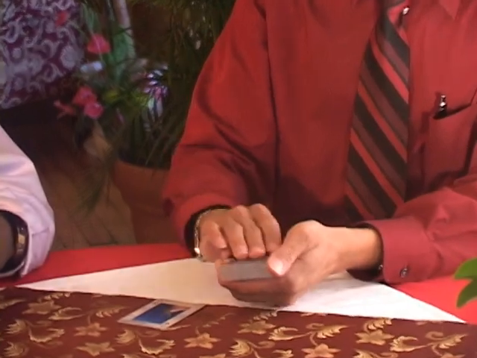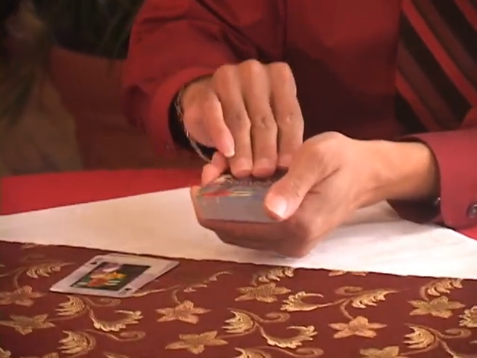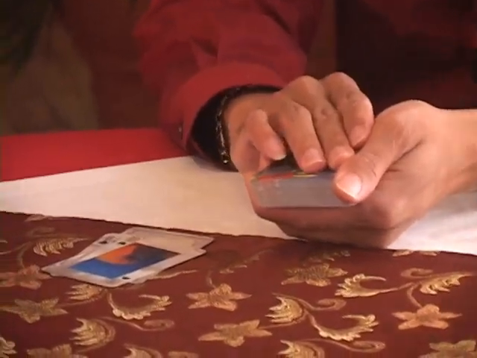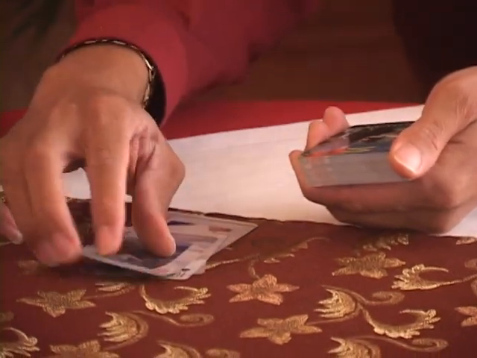Now, making it feel like there's a little bit of voodoo and the cards are warm, I'm going to go through the deck looking for the Ace of Hearts, was it?